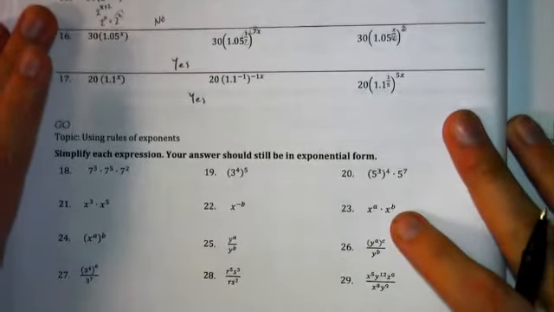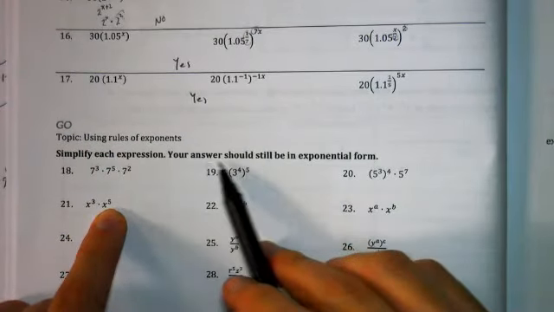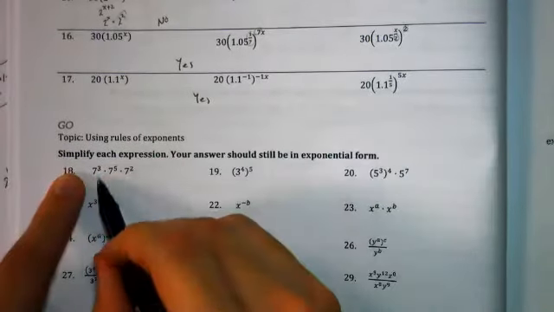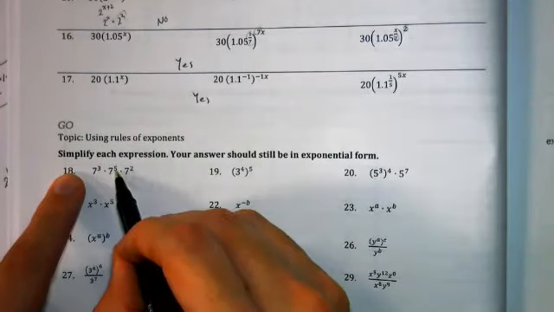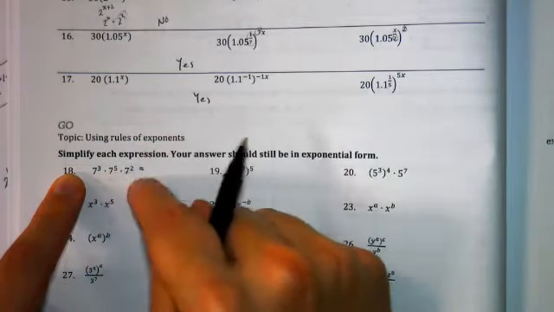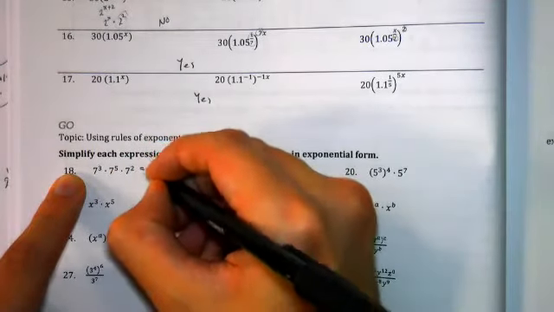Okay, let's go to the go. It says simplify each expression. Your answer should still be in exponential form. Okay, so here we've got 3 plus 5 plus 2. Using exponent rules, we know we can add these. So 3 plus 5 is 8, plus 2 is 10. This is 7 to the 10th power.